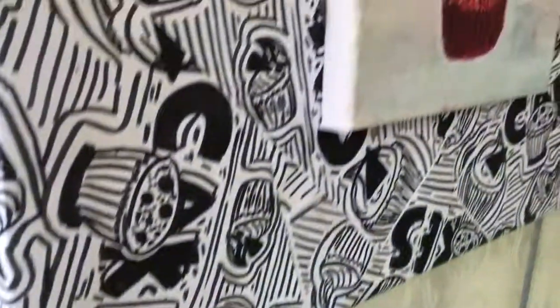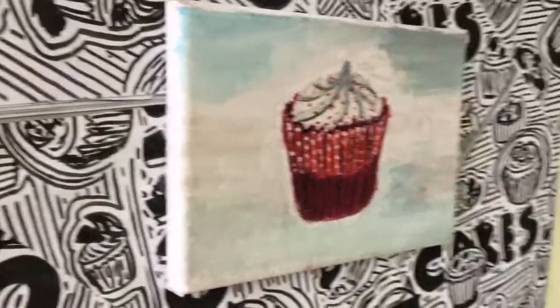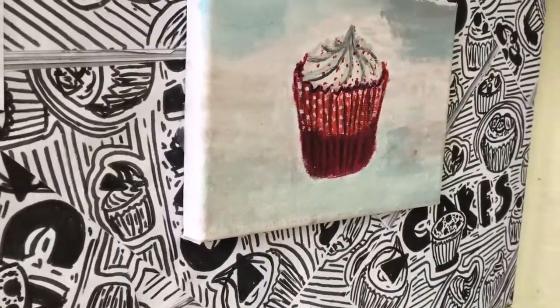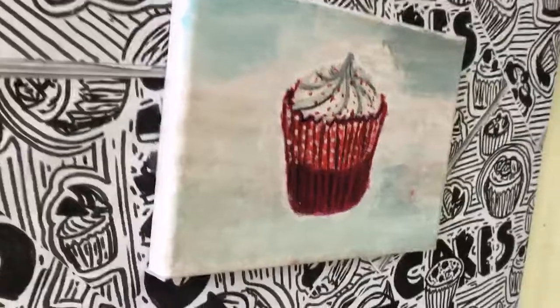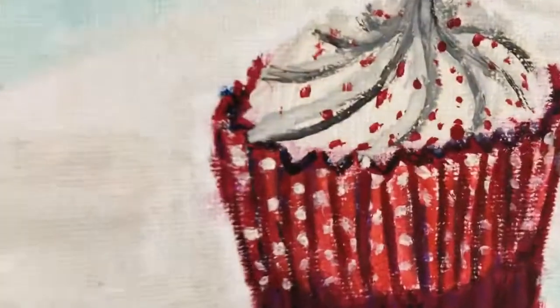So it is, at the end of the day, up to you how you develop your final pieces from the drawings and from the work that you've looked at, and it can develop in any direction that you think.